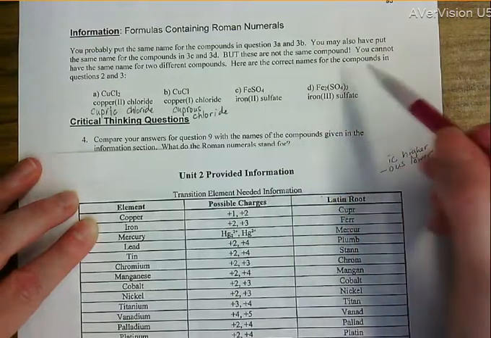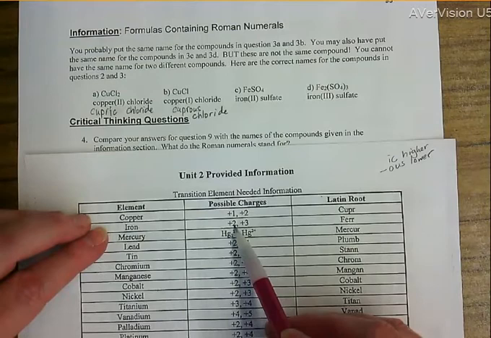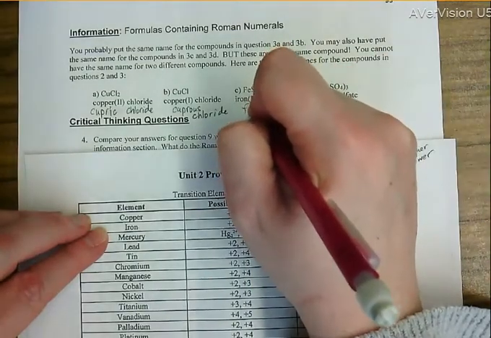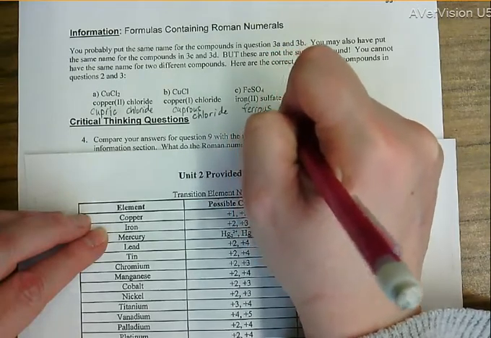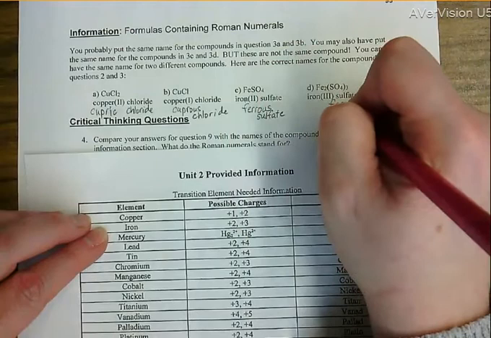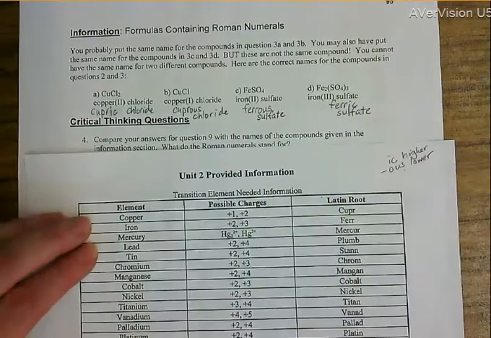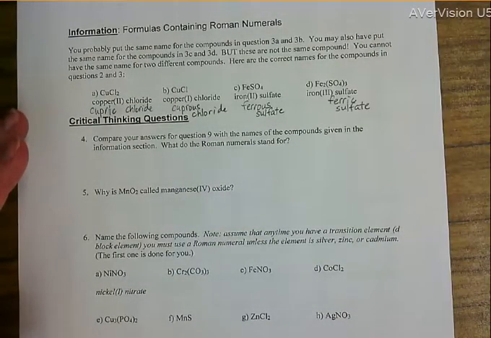All right, iron +2 and +3, so here is my iron +2 +3. +2 is the lower, so it's going to get the -ous ending. So this is ferrous sulfate. This is ferric sulfate because it's the higher charged one. Again, I want you to practice naming them both ways.